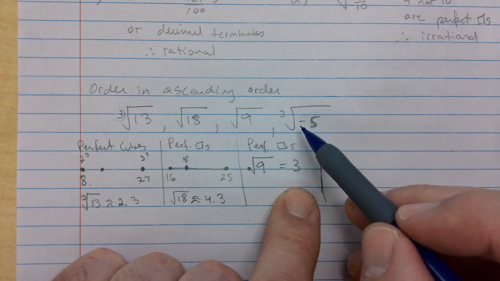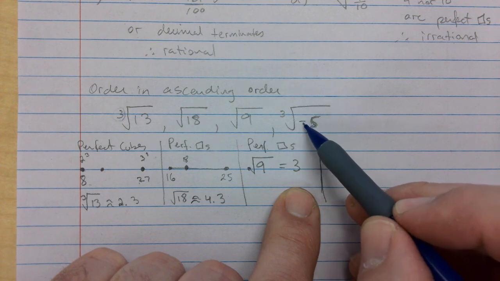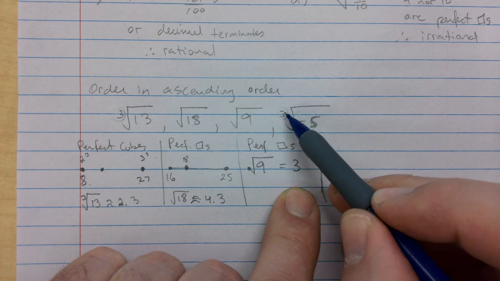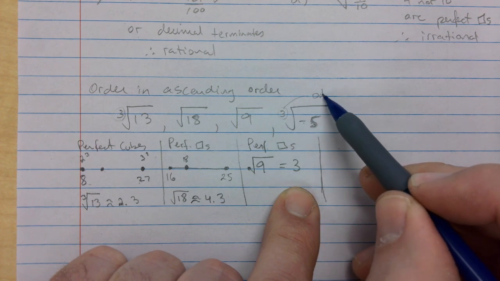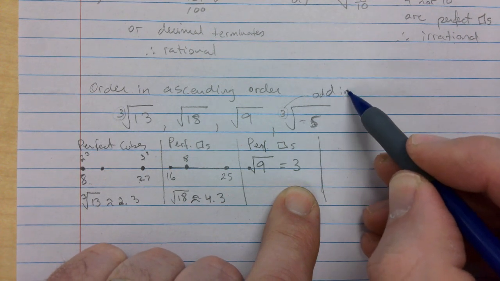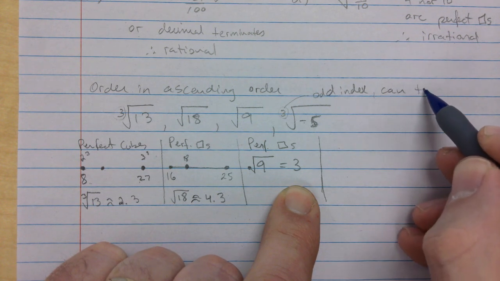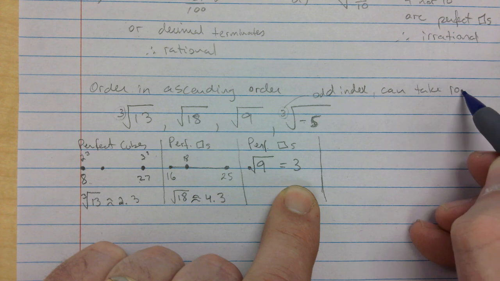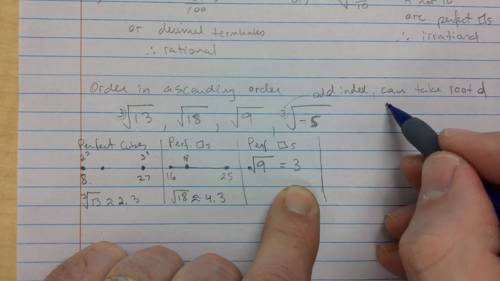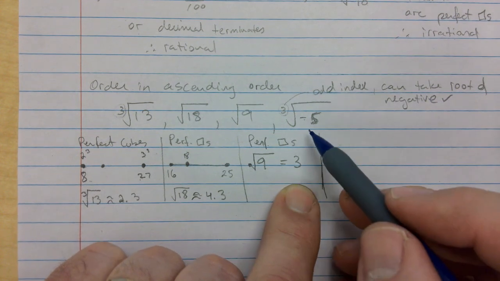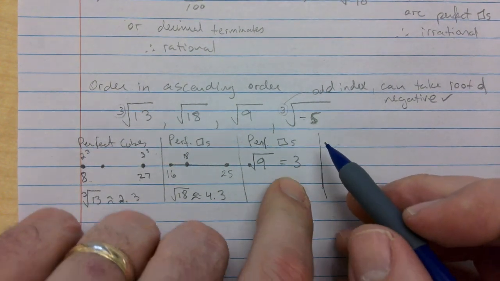You can always take the root of a negative number, provided that it's an odd index. Right? Can take root of negative. Okay? So that's not out of the question, but that can be done.